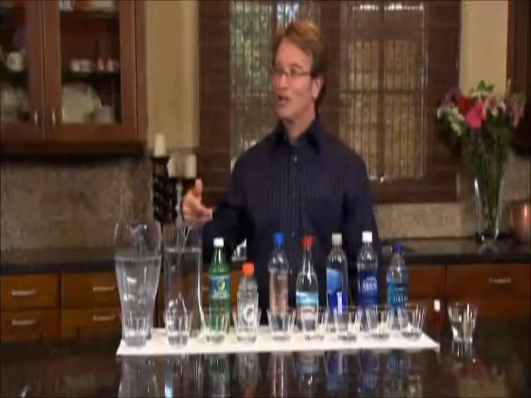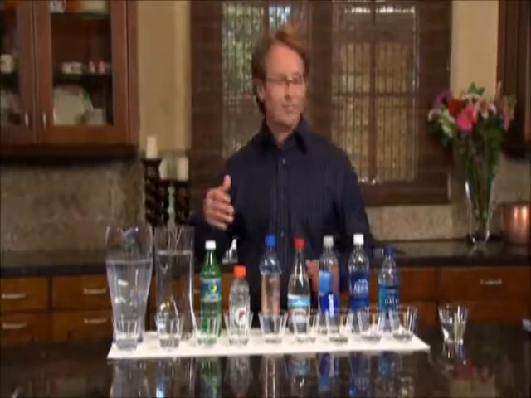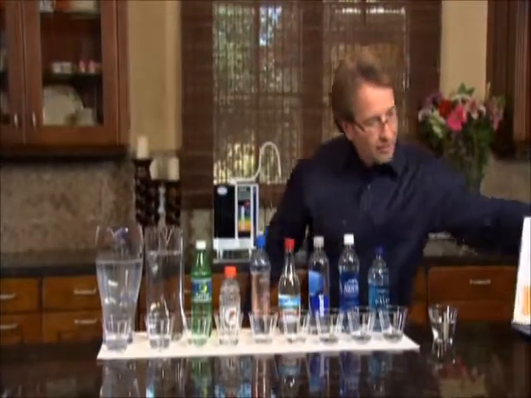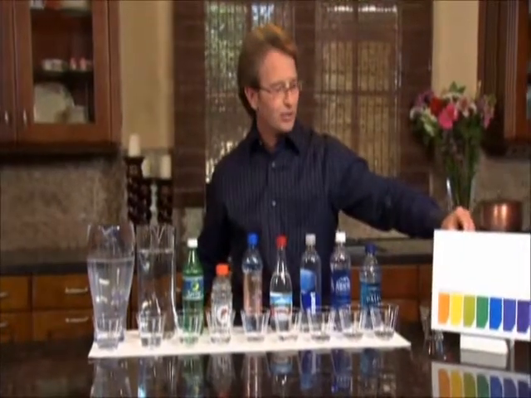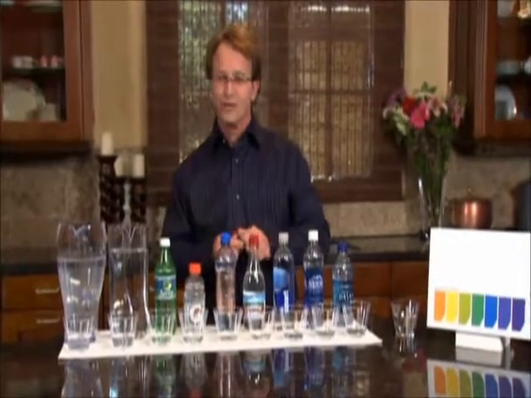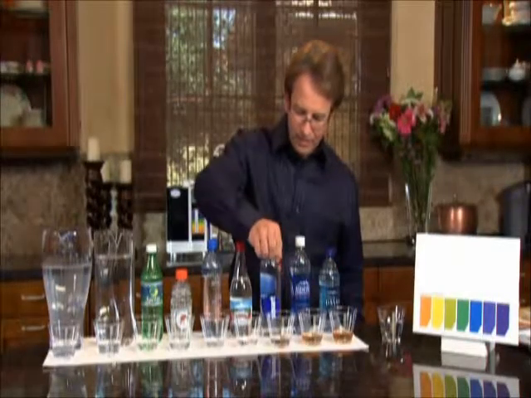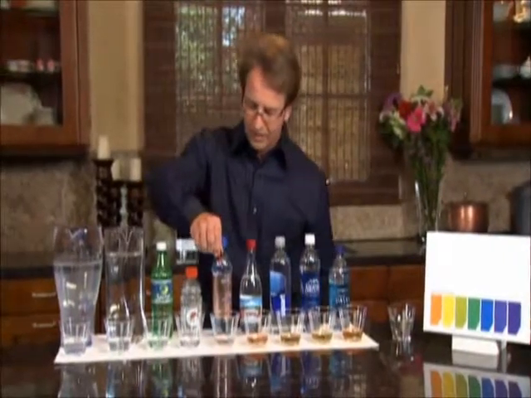The next property I'm going to show you of the water is, we're going to go over here and we're going to test these waters for the pH of the water. So pH stands for potential hydrogen, and we have a little chart here where I'm going to show you, and we're going to put a few drops in these waters, and we're going to show whether they are on the acidic side or the alkaline side. And we'll just put a couple drops in each one of them.